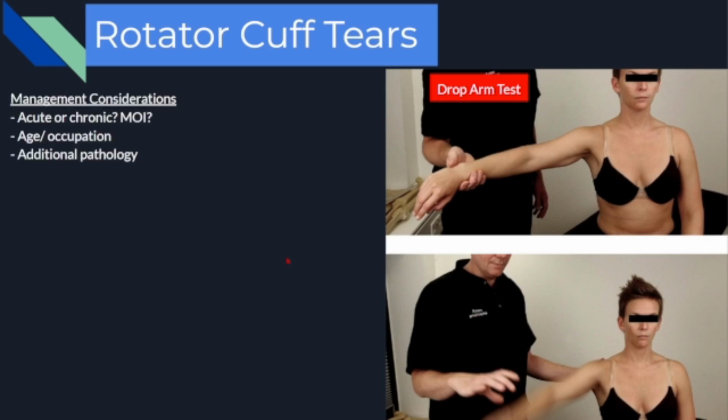Okay, so you have to think about the etiology of the tear. Is it acute? Is it chronic? Was there an injury? Was there a mechanism? Are they young? Are they old? What do they do for work? Right? Are they a 25-year-old laborer? Are they a 75-year-old retired gardener? What other comorbidities do they have that might have set them up for this? What else is going on with their shoulder?